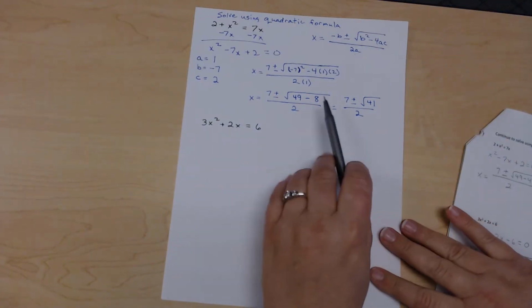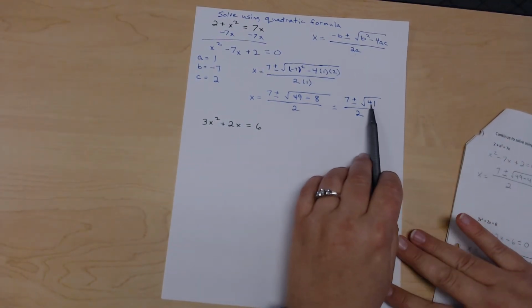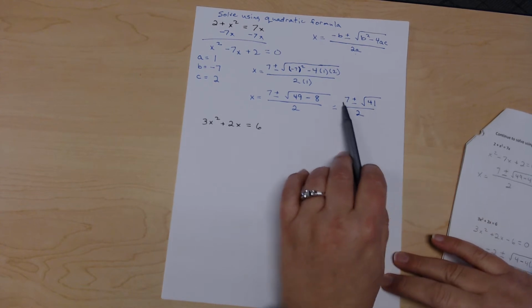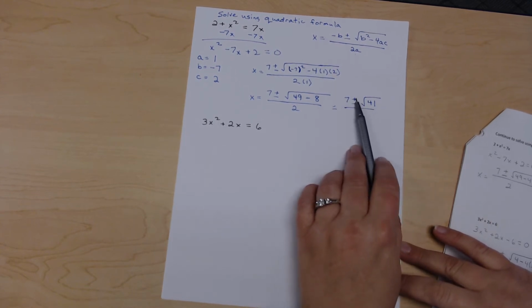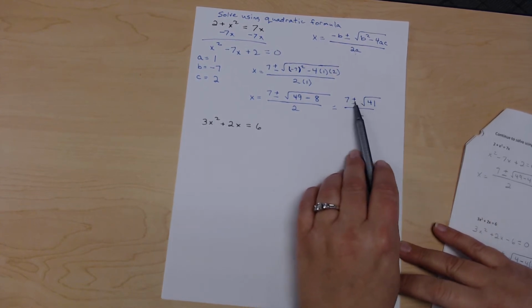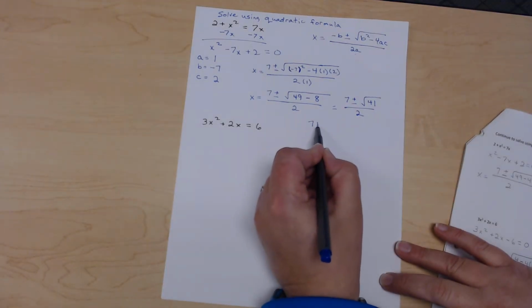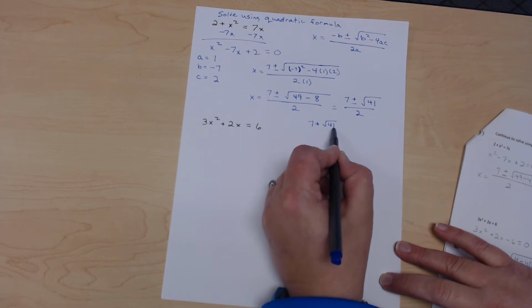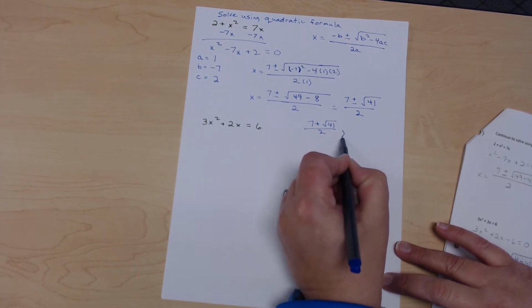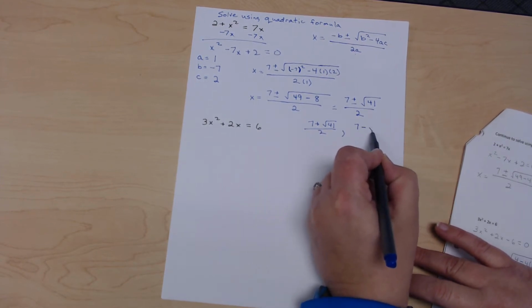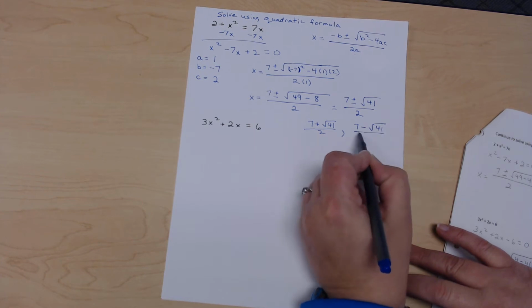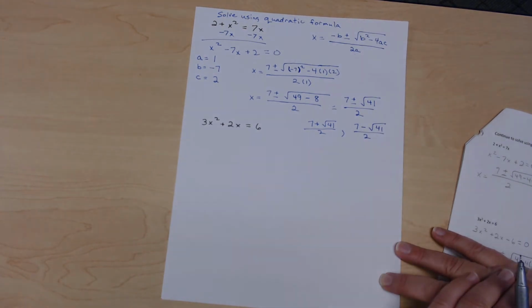Okay, if you do that all at once and get 41, that's fine. Okay, I'm not looking for the decimal answer. On WebAssign, you must type it in. Remember, you can't type in plus or minus, but it's a good reminder of what plus or minus means. So you're going to type in 7 plus the square root of 41 divided by 2, comma, 7 minus the square root of 41 divided by 2. Okay, you must type both of those in.